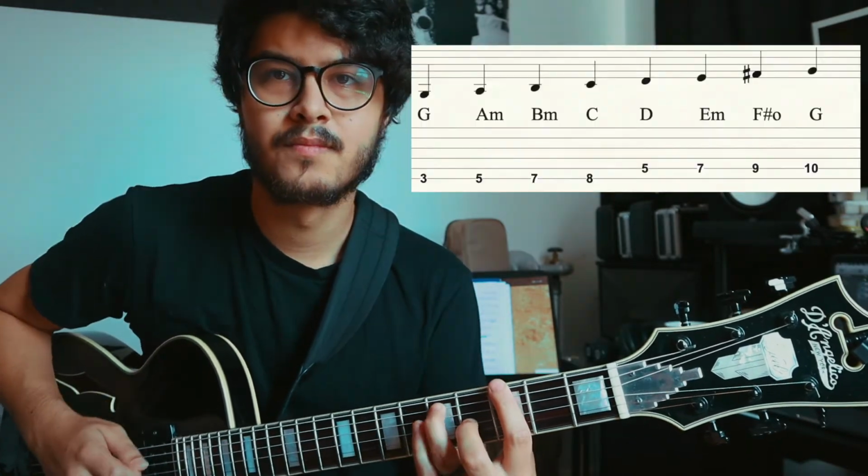Okay, so then we're going to do the G major scale, but we're going to use both of the open triad voicings. We're going to use the ones with the root on the E string and the ones with the root on the A string. It'll sound a little bit like this.